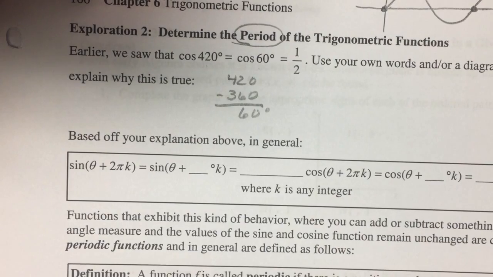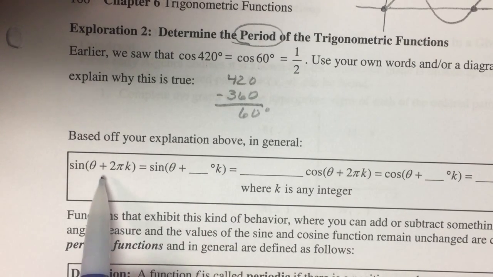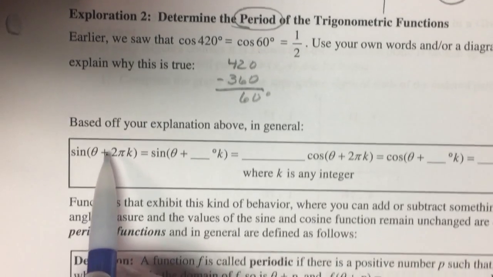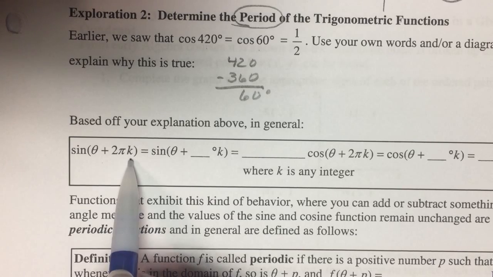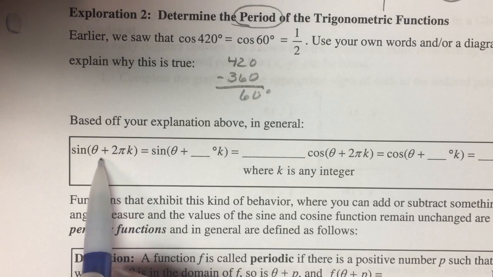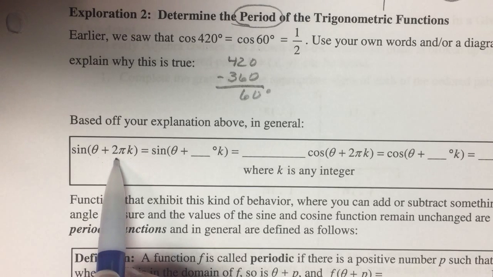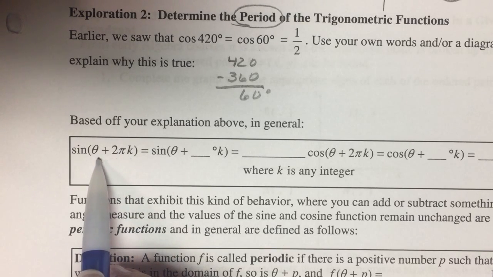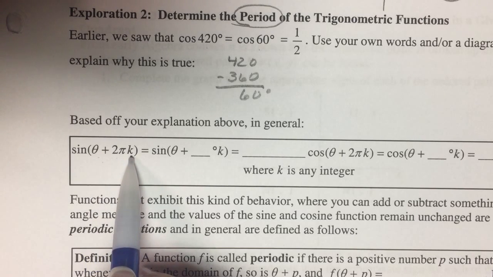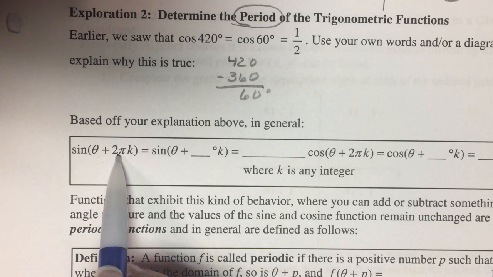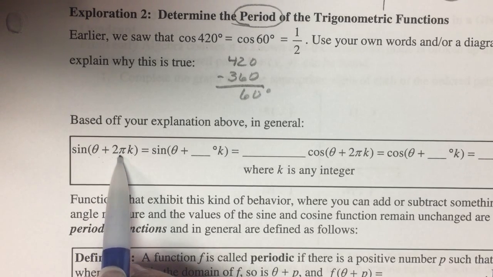Okay. So, based off our explanation above, in general, here's what is true. The sine of an angle plus 2 pi times k. So, let's talk about what that means. If I have an angle, and if I have 2 pi, for example, times 0, that would just be that angle theta. If I have 2 pi times 1, so k is just an integer, then that's 2 pi. Well, 2 pi, remember, is 1 full revolution. So if I take an angle and then I go from that angle 1 full revolution, don't I end up with an angle exactly the same place?